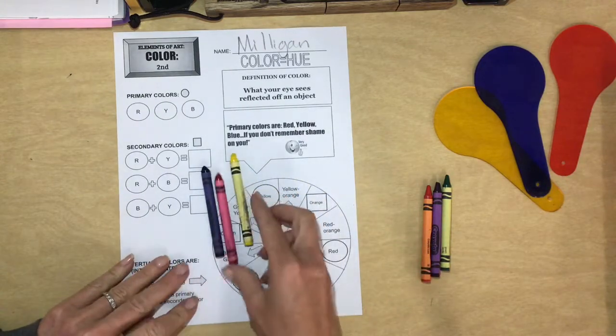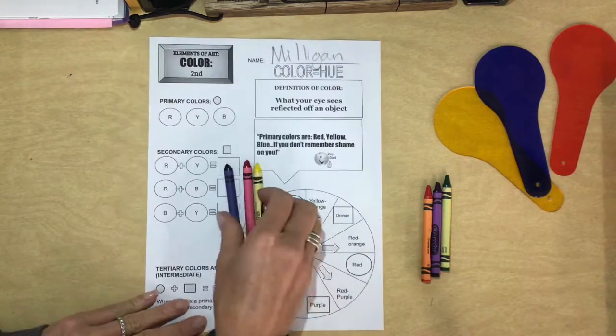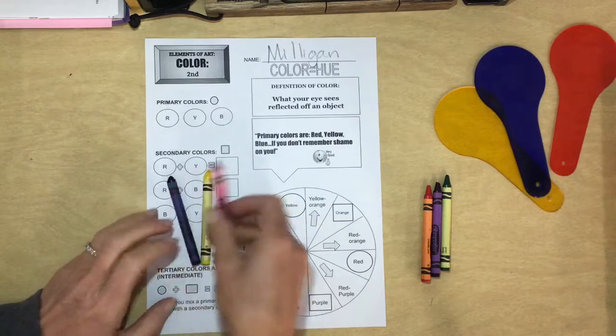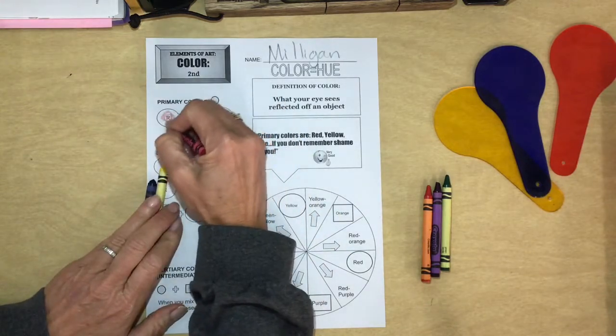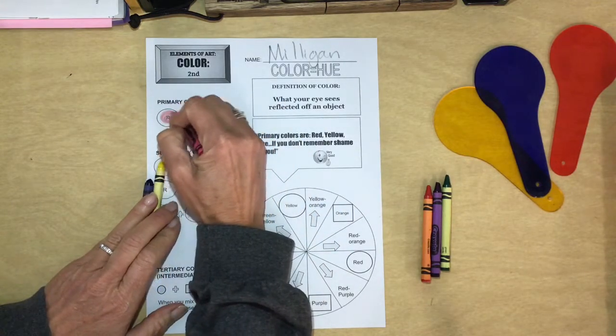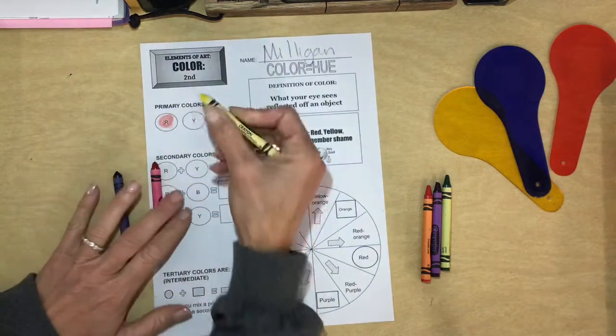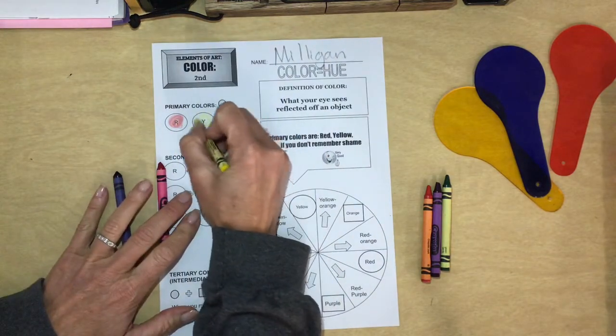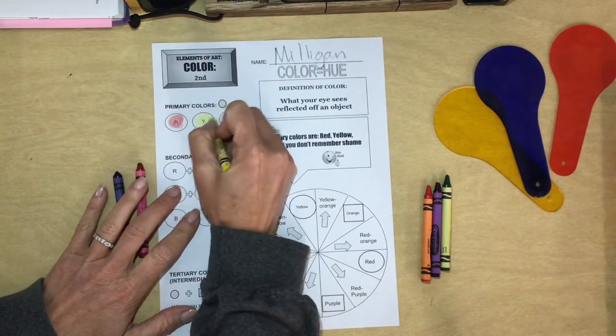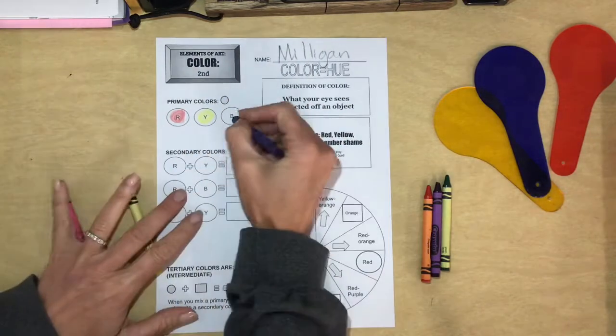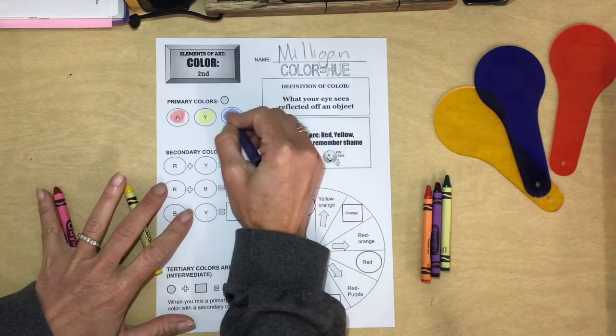So today you'll need these 3 crayons, and that's the only thing that you need for the beginning. And you can color in circles. If you don't get the whole thing filled in, that's okay. You can go back in and fill the whole thing in later. I'm going to move kind of quickly to get this part done. Okay? And then we've got our blue. So there are the primary colors.